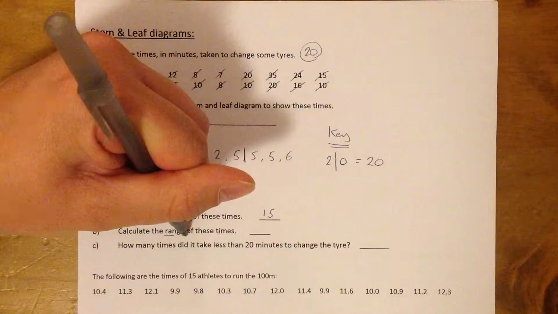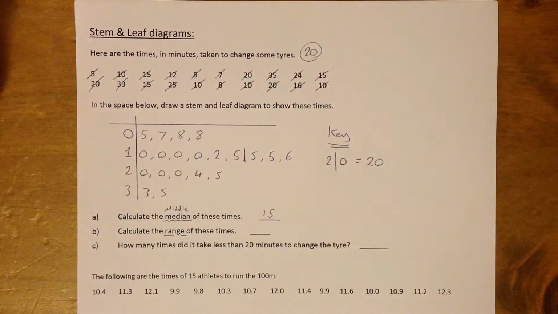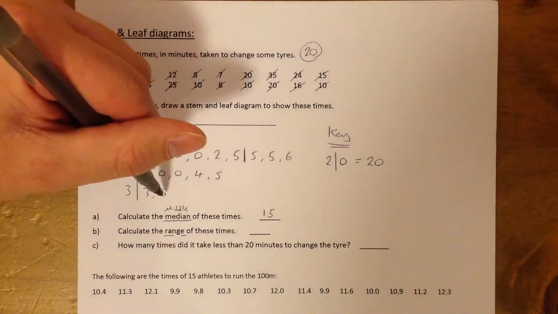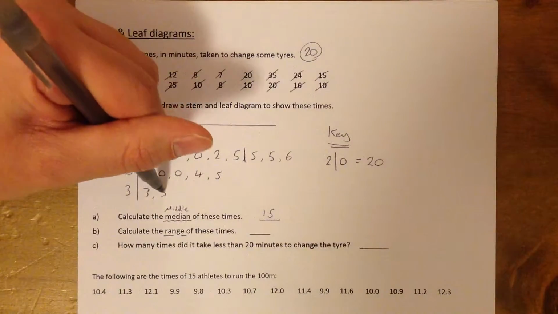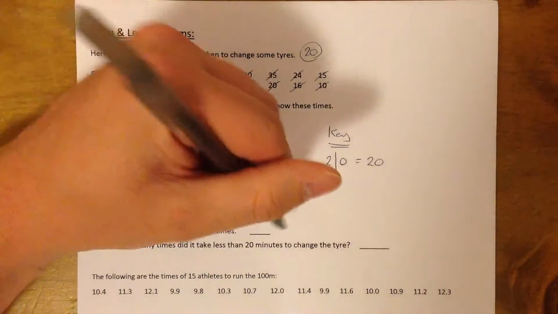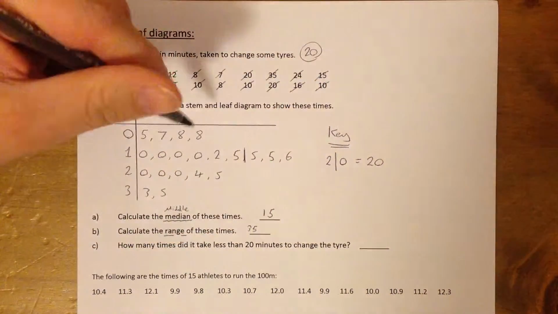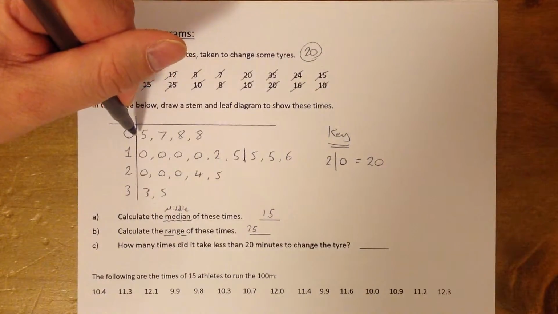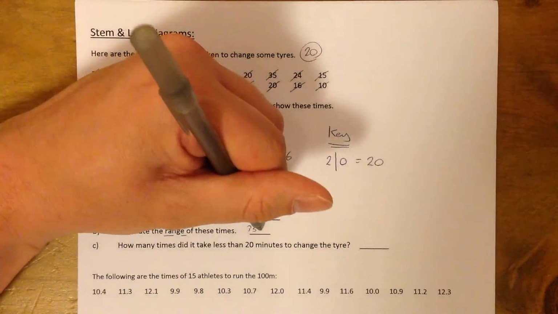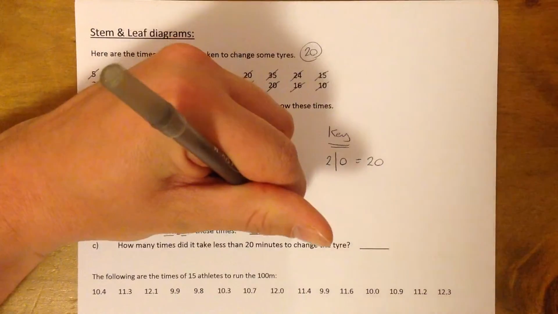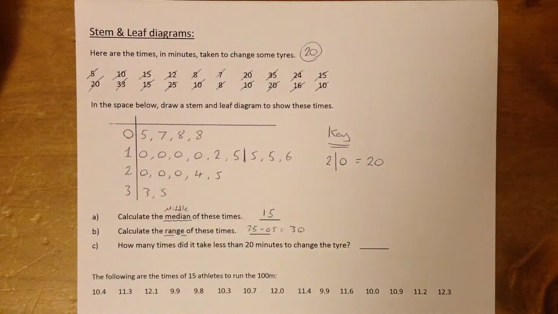Range, for part B here, is the difference between the biggest value, which in our set of data is the number at the very end, which is 35, not just 5, remember. So 35, and the smallest value, which is the number at the very beginning of our stem and leaf, so 0, 5. So I have a range of 30, so a range of 30 minutes for these tyres to be changed.